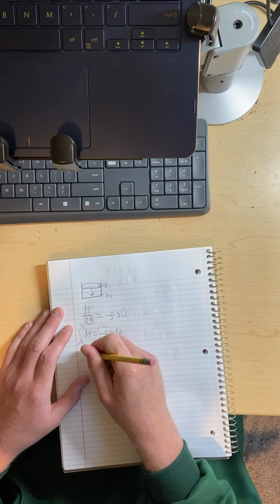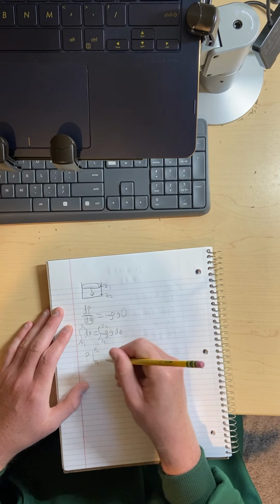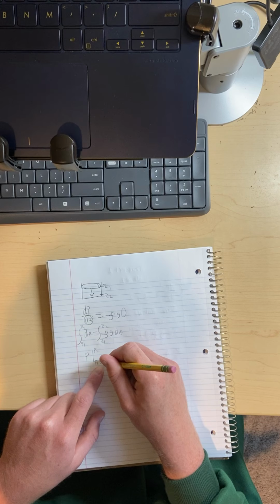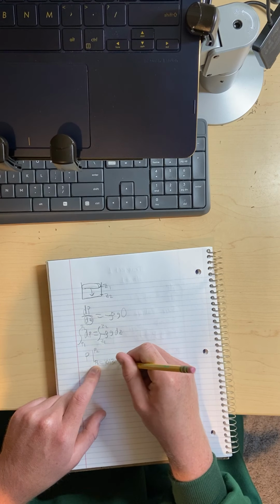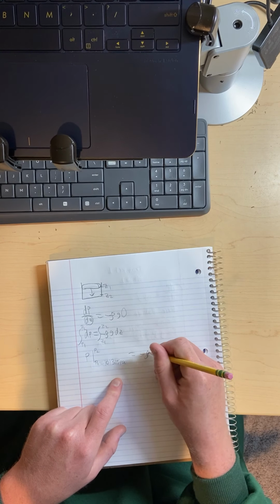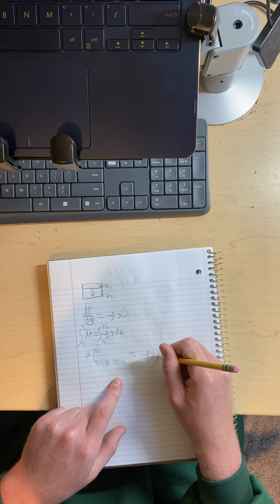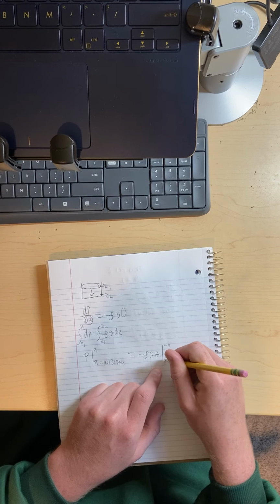And then from there we have P from P2 to P1, and we can assume that P1 is the absolute pressure, so that's 101,325 pascals. And that's equal to negative rho G Z, from negative H, which is the distance, to 0.